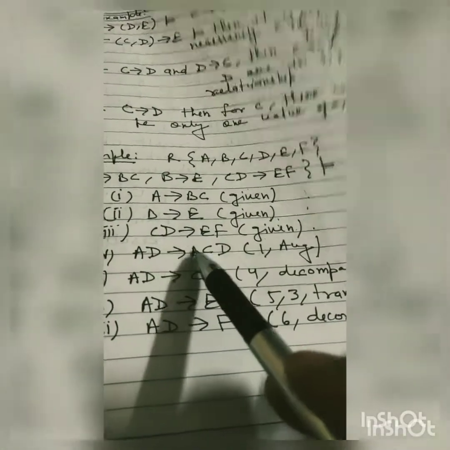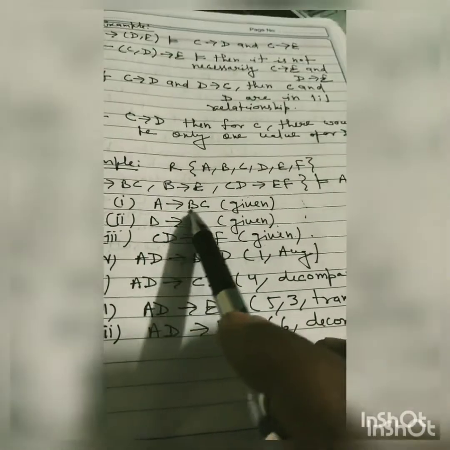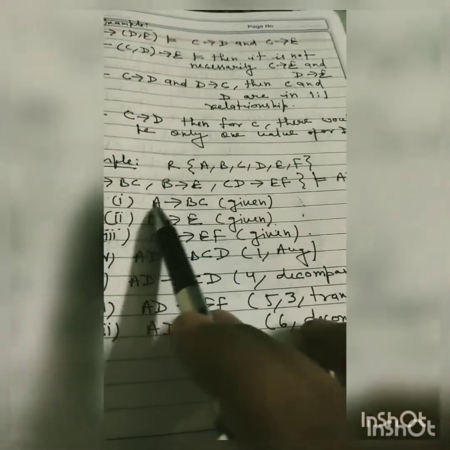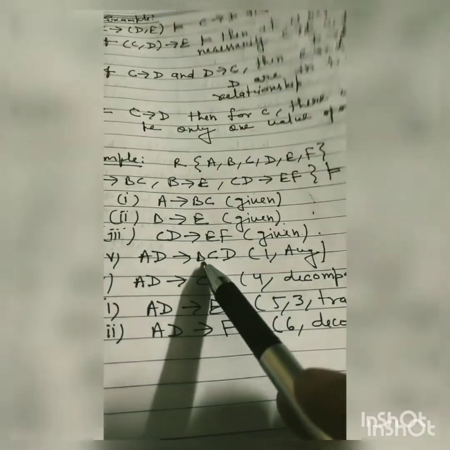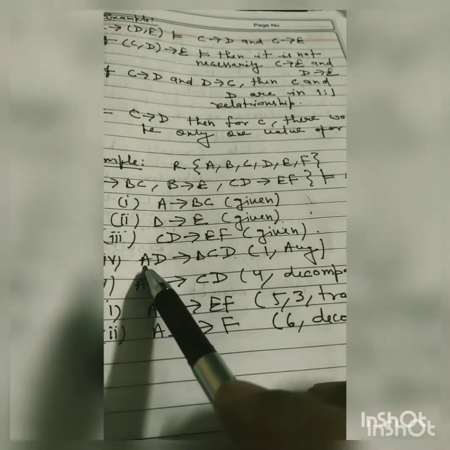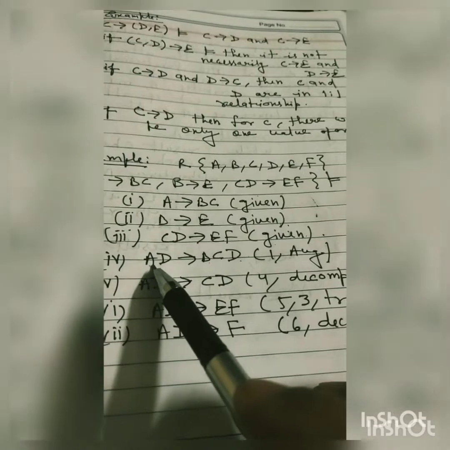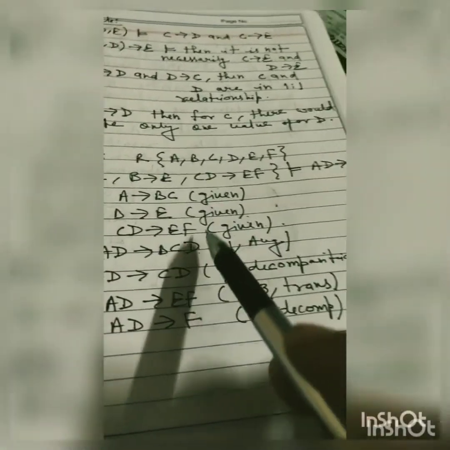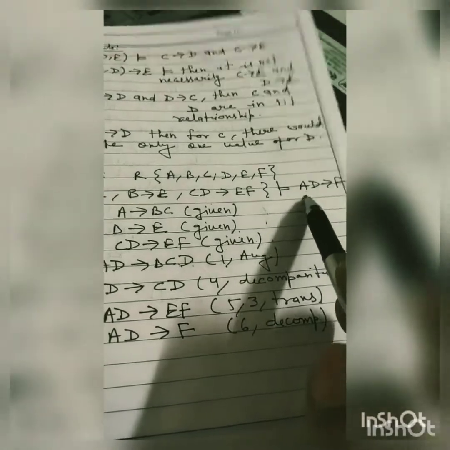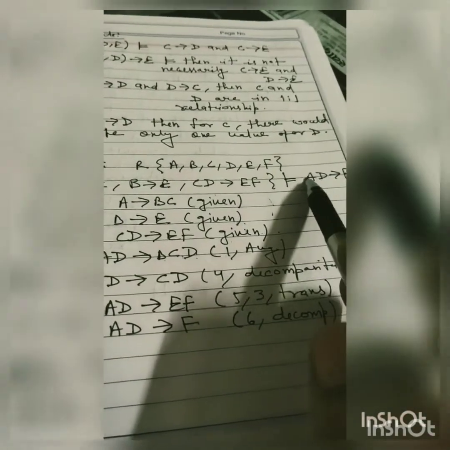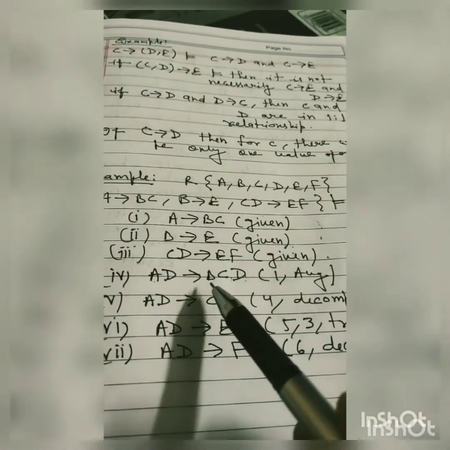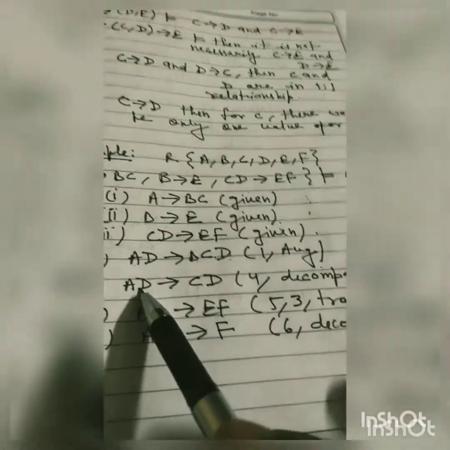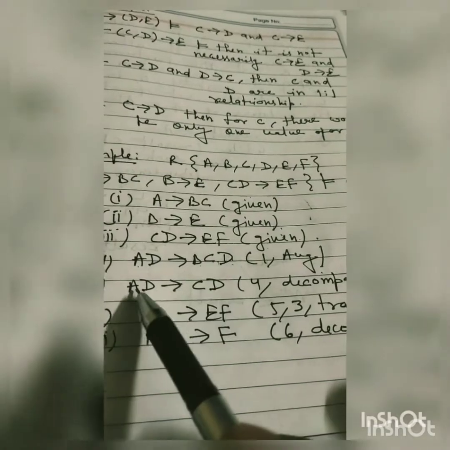Then on the first functional dependency, we have augmented D on both sides, so BCD will be functionally dependent on AD. Then on this fourth, we have decomposed it because we have to see in which way we have to get the result. After decomposition we can write CD is functionally dependent on AD.